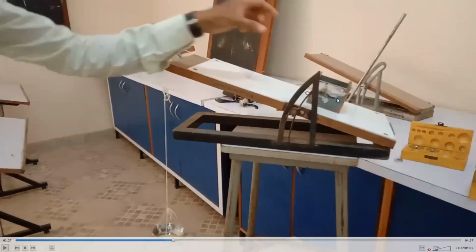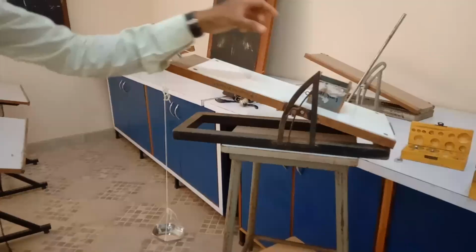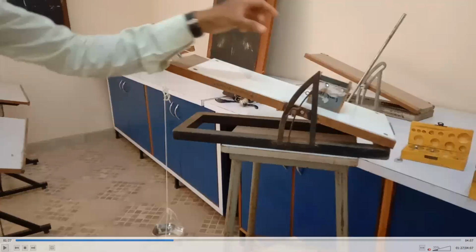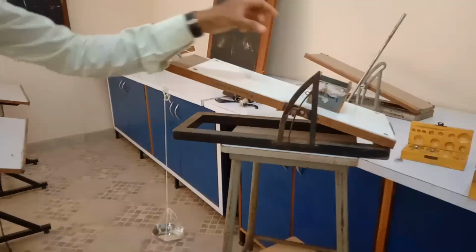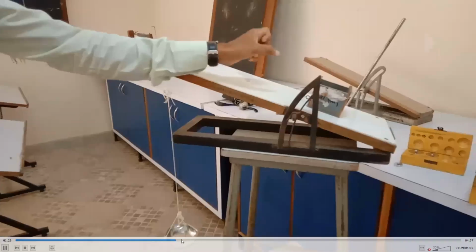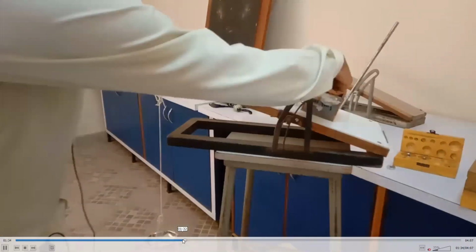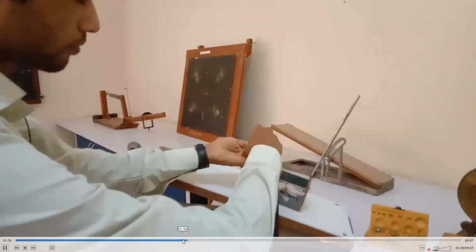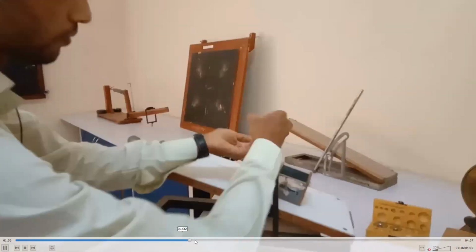The weight of the box is 81 grams. It is written on the box. That is the self weight of that wooden box. And we have added 20 gram in this box. So the total weight, that is W in your calculation, W is equal to 101 gram, 81 plus 20. So this is the weight added in the box, which is equal to 20 gram.